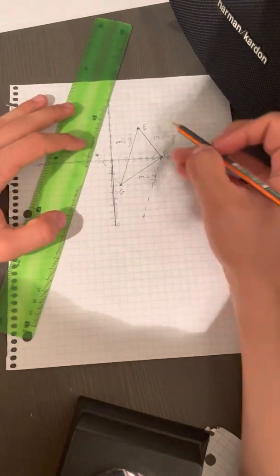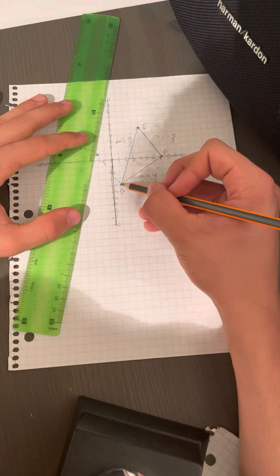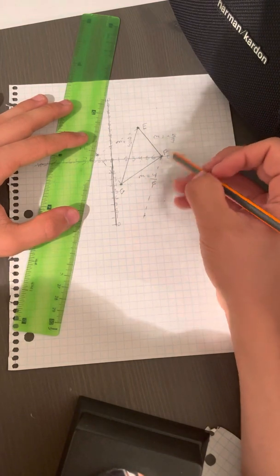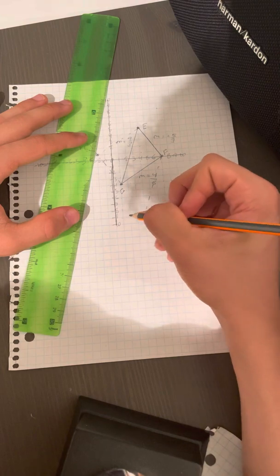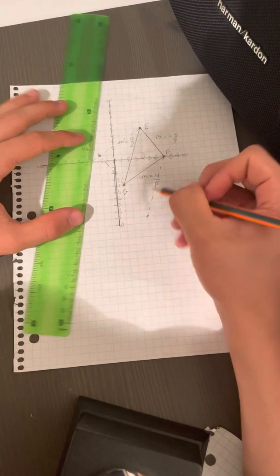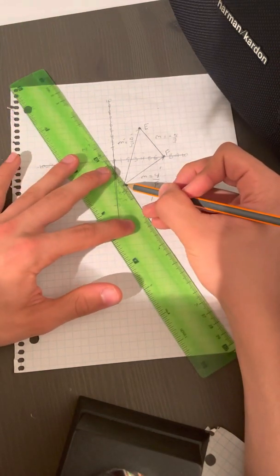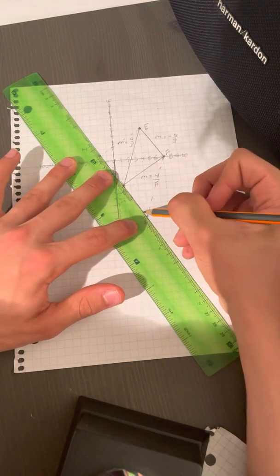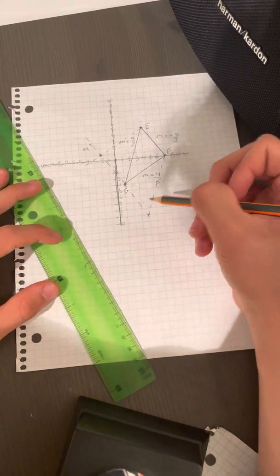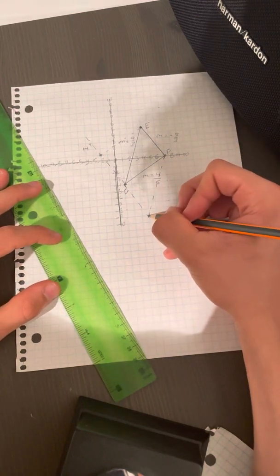And then this slope, 5/3, we're going to do down here from G downwards and draw a dotted line through that. So 1, 2, 3. Quickly draw a dotted line through that. As you can tell, the point of intersection is right here.